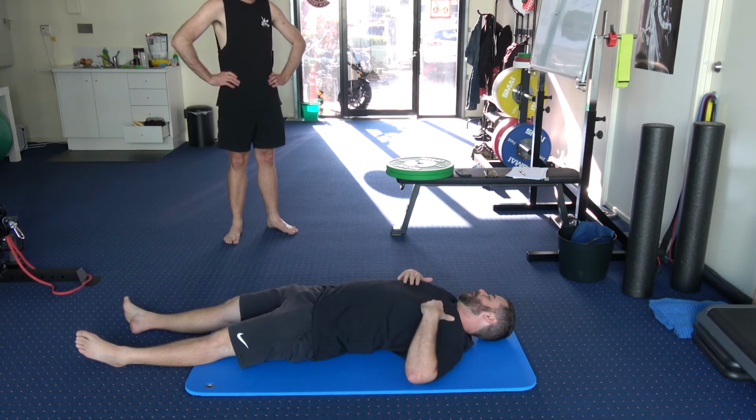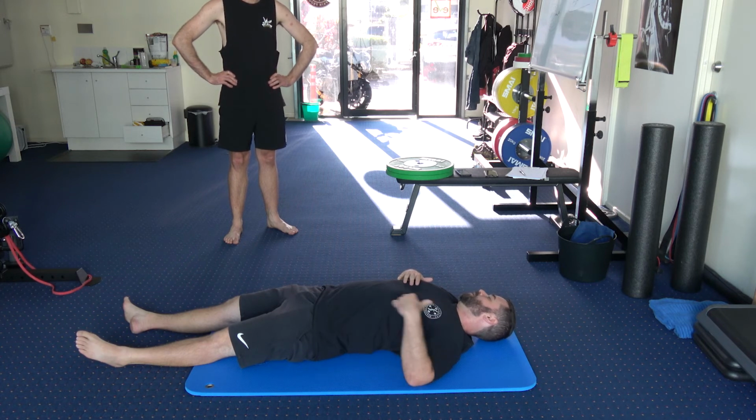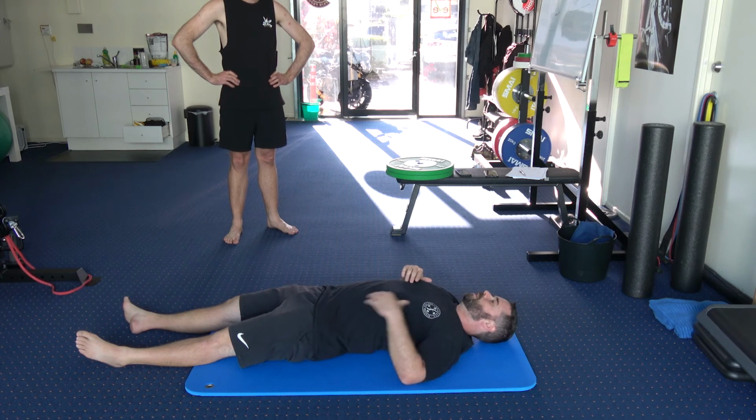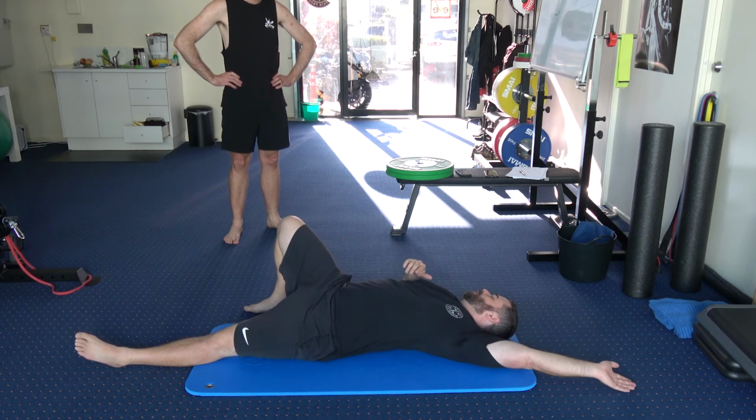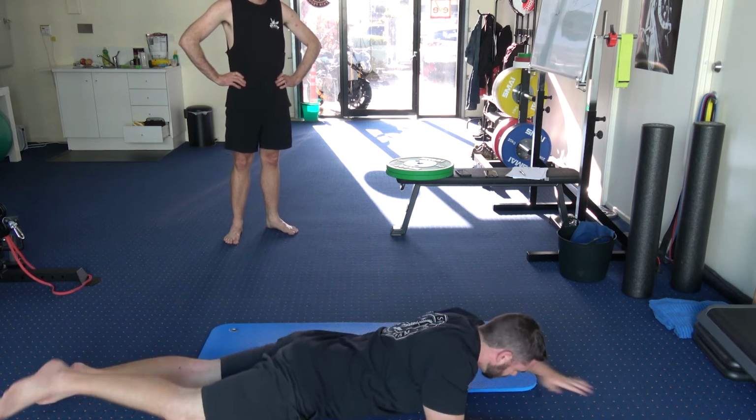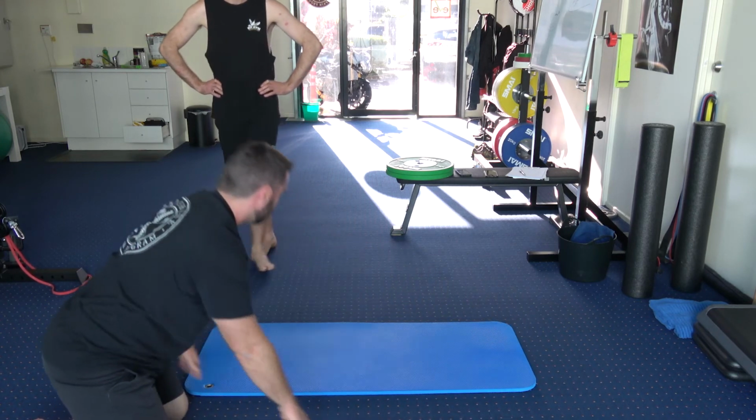So what we don't want to do is risk provoking the back with pain just by trying to get you up and down to do your exercises. So here I'm going to teach him how to roll, making sure hip and shoulder move at the same time, and using the strategy to get up and down from all fours.